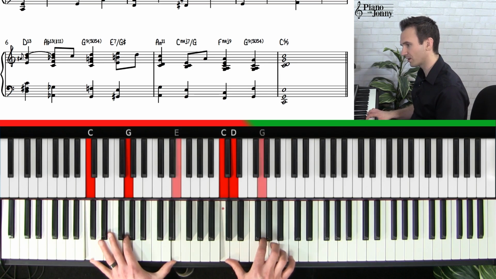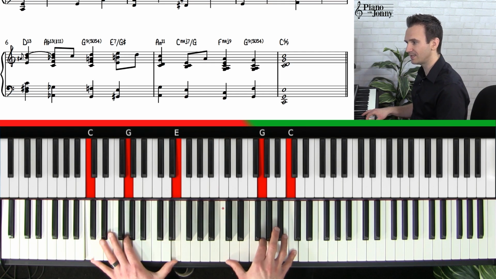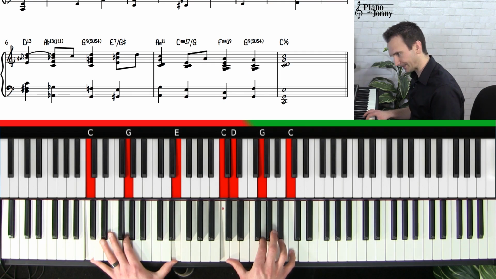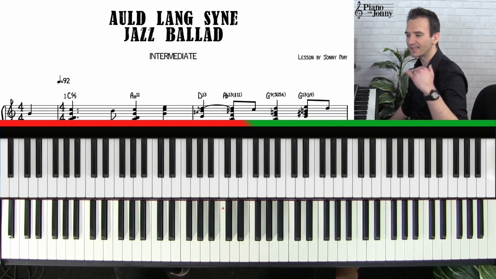There's no 6 in this chord. You could do that if you wanted to add the 6, but it's the same chord we've been playing: C, G, E, C, D, G, and C. All right, you're doing a great job. Guys, those are the notes.